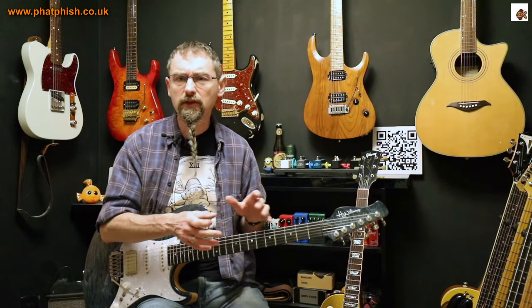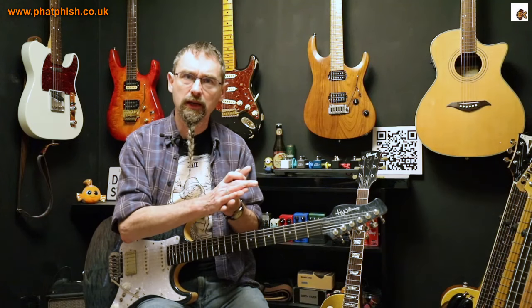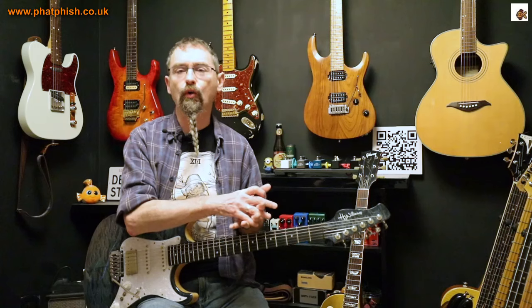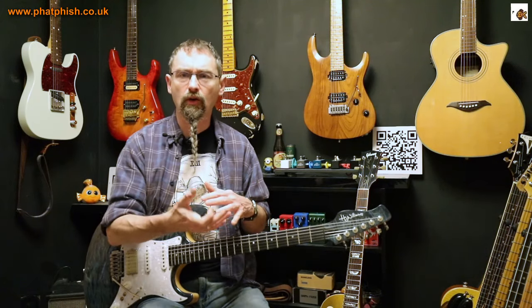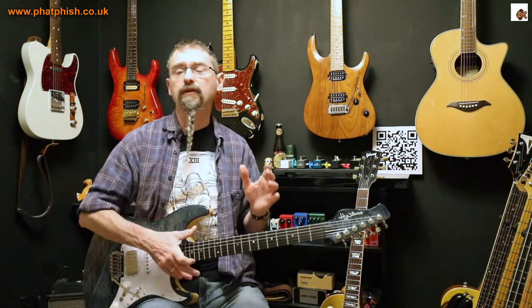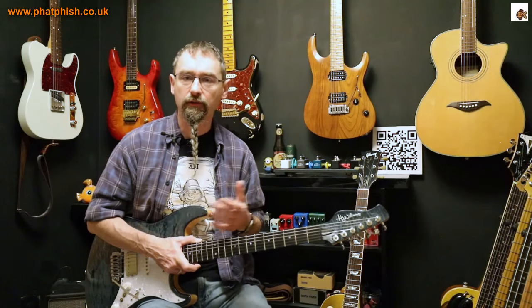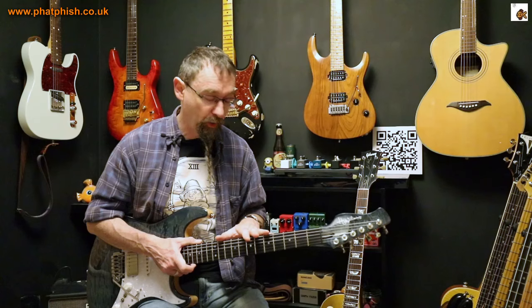You could maybe use the major blues over the top of it, but it doesn't gel quite right. It's funny, minor type scales over major chords works in blues, but major type scales over minor chords in blues doesn't work so well, but it's subjective. These are guidelines rather than hard and fast rules. You may find something that works perfectly fine for you, but that's kind of where we are.